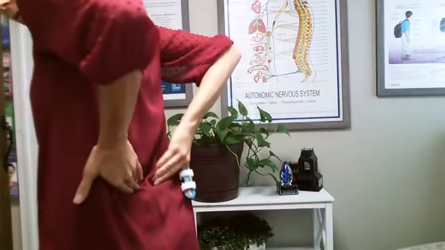And then also the lumbar extensors. So what that means is, I'm going to show you. Your lumbars are this area of the body, right in the low back.